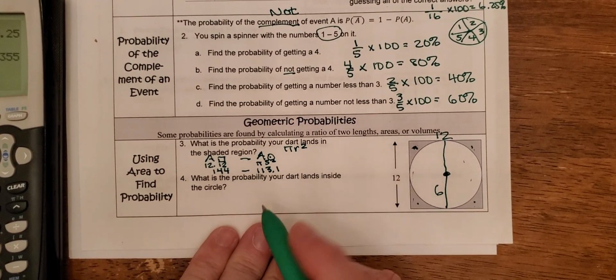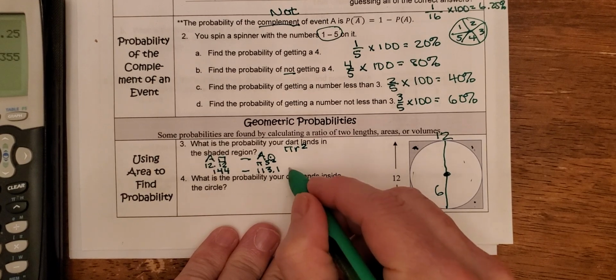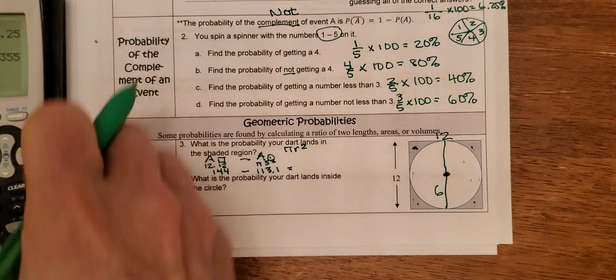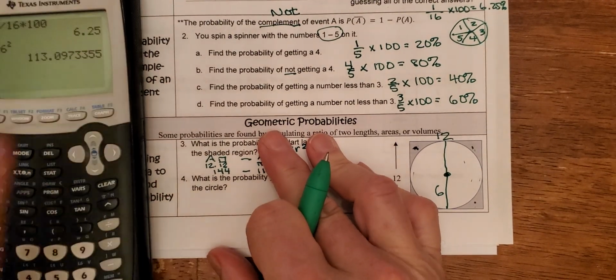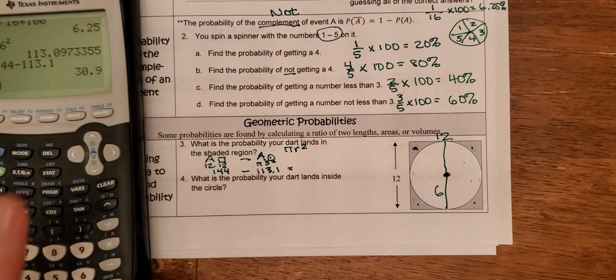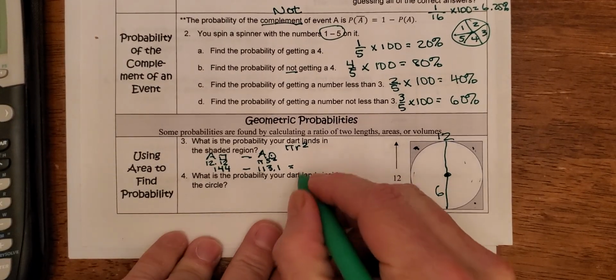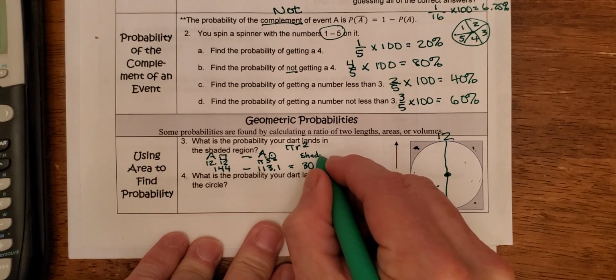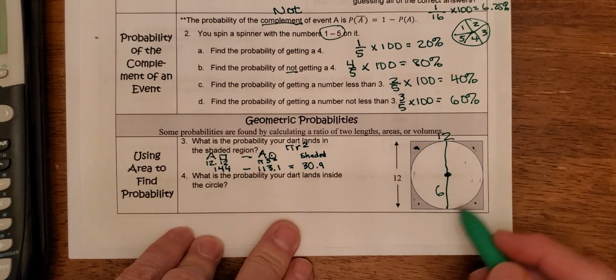Okay, so I'm going to subtract this away so that the only thing that is left is the shaded part. Okay, so I add that up. See, 144 minus 113.1 is 30.9. Okay, so 30.9 is the shaded part. Okay, the shaded area, the part around the edges.